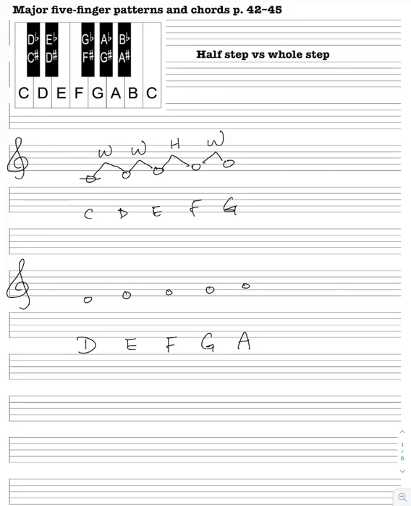So let's start from D to E. Let's write the interval patterns first. I want whole, whole, half, whole. So one or more of the notes need to be altered to fit this interval pattern. Let's look at from D to E. That's a whole step. So that one is fine. E to F, that's another whole step that we need. But as you can see, E to F is a half step, which means I need to change and raise the note on the right in order to make this a whole step, like so.